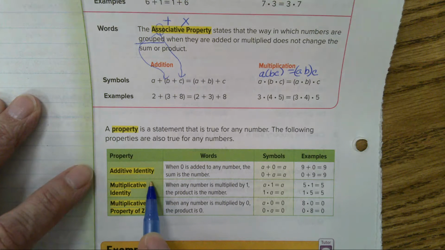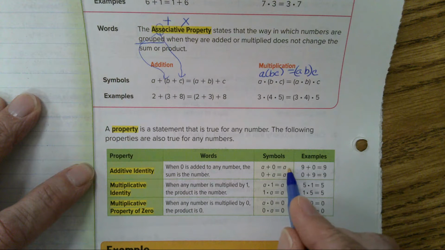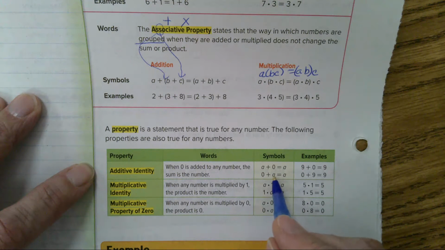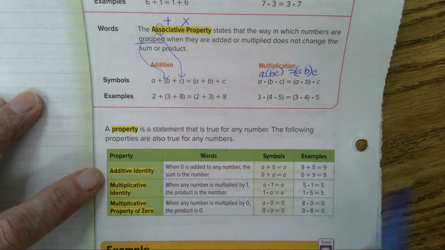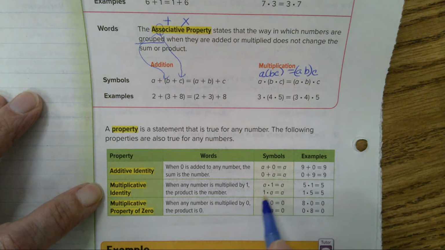What is it? It's 0. A plus 0 equals A, and 0 plus A equals A. So does everyone see the additive identity property? Now, could that be the same for multiplying? In multiplying, instead of 0, what keeps your identity in multiplying? Multiplying by 1 keeps its identity.